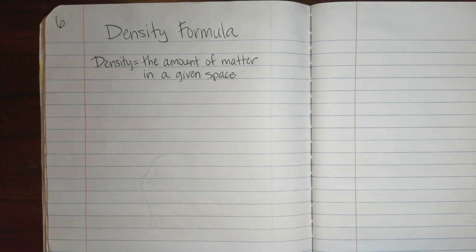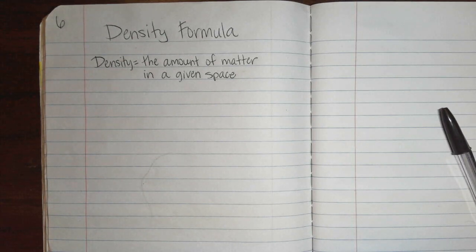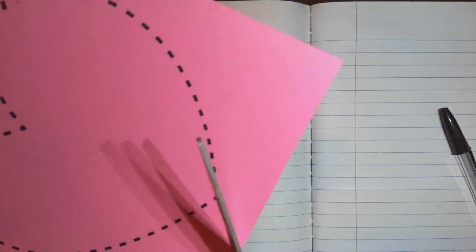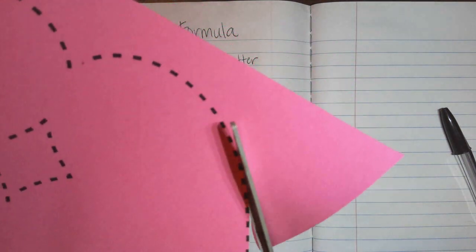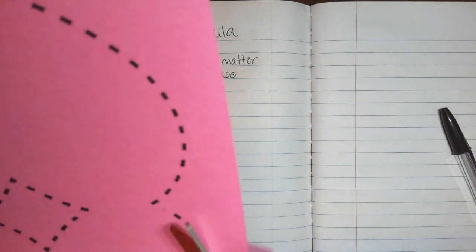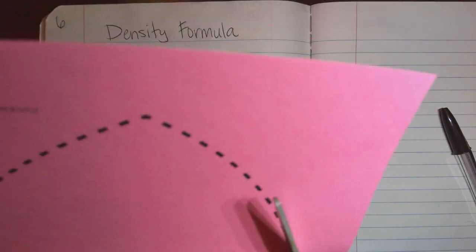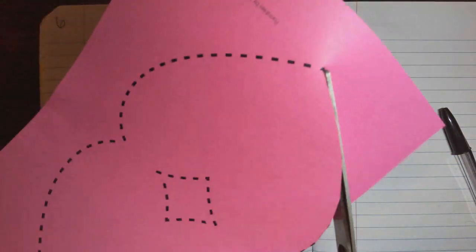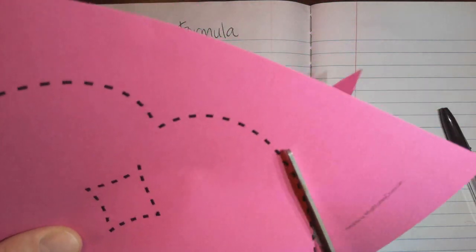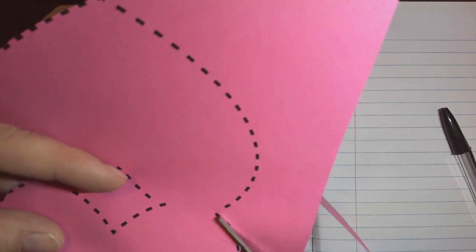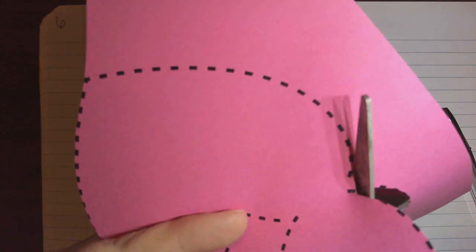And so to help us remember this formula and to study this formula, we're going to use a heart shape. So you should have a pink sheet of paper that has kind of like the outline of a heart. Go ahead and cut that out on the dotted lines. And it does not have to be perfect. We're actually going to make this our inside, so it's okay if it's not perfectly on the lines.